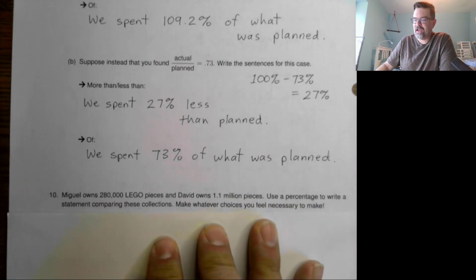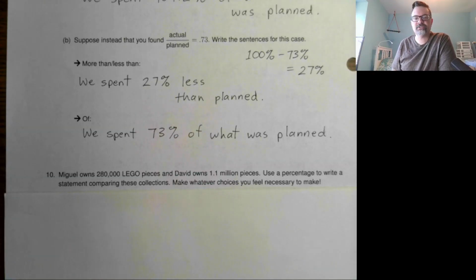All right, the last question here can have multiple correct answers just depending on how you want to compare these two numbers. All right, 280,000 Lego pieces in a collection versus 1.1 million. Do a computation, make a statement. I have two of them written down that are related to each other. All right, but here, go ahead and pause, give it a shot.